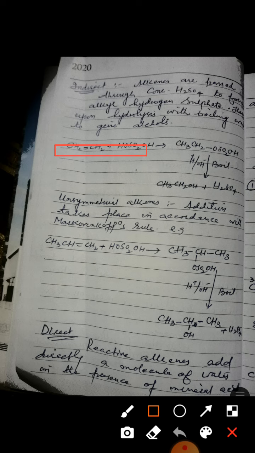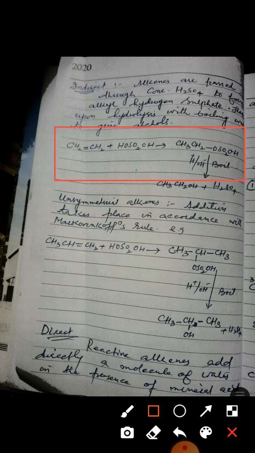Here this is our alkene, and it is passed through concentrated H2SO4, and we get alkyl hydrogen sulfate. This is our alkyl hydrogen sulfate.